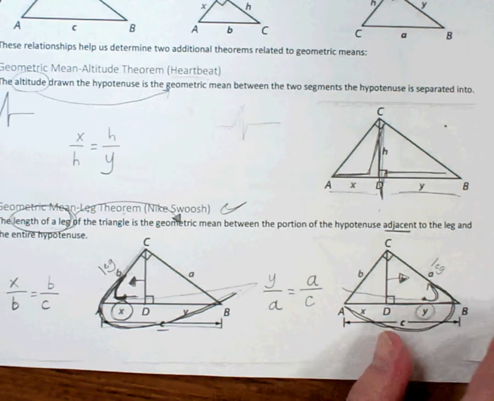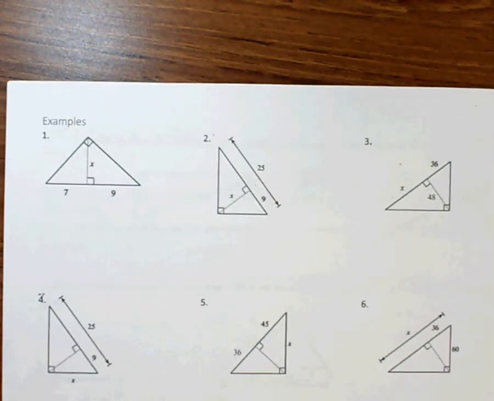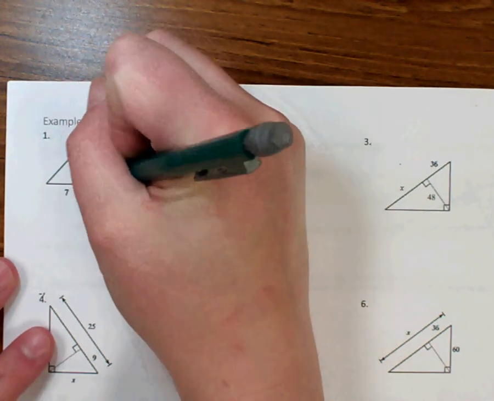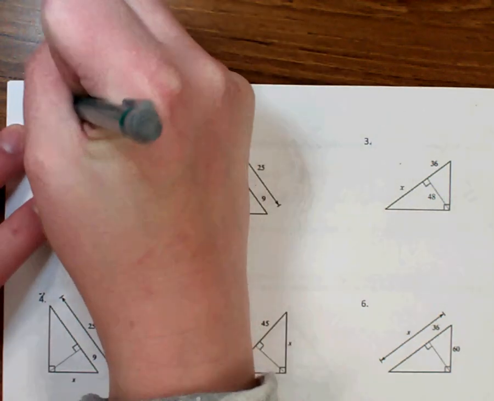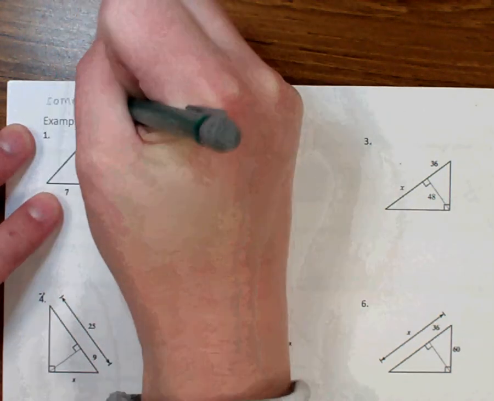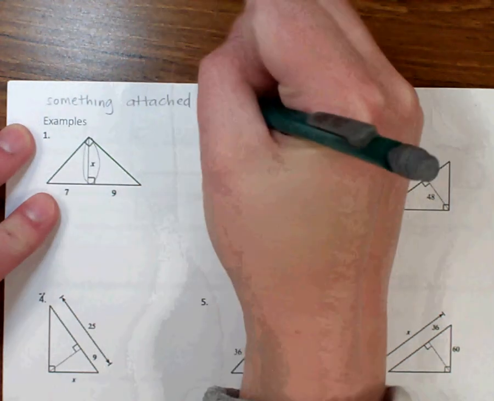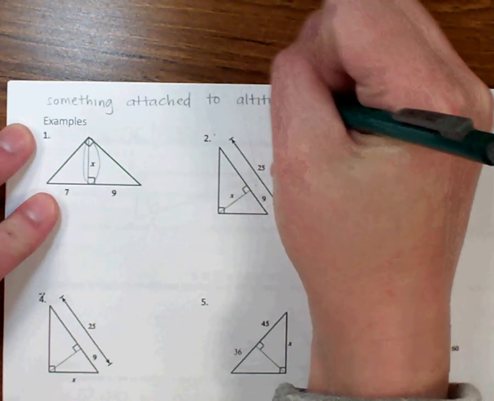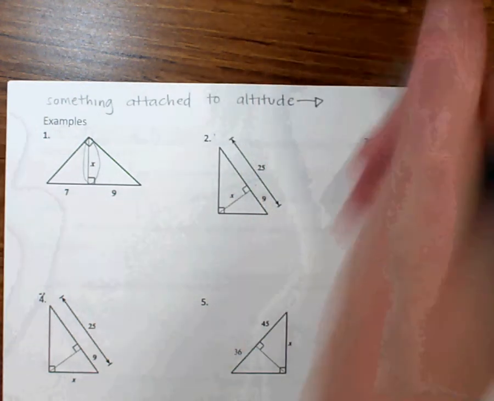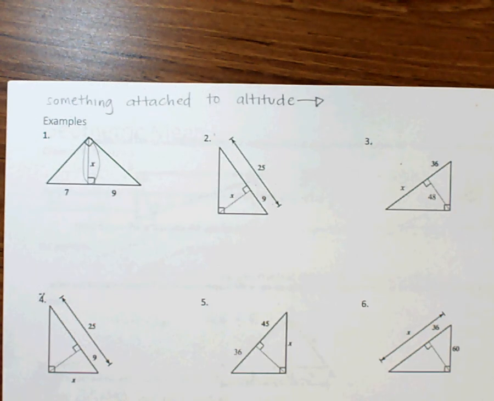So we're going to jump to some examples now. Okay. When to distinguish between using the heartbeat and the Nike swoosh proportion. Okay. Anytime you have something attached to the altitude, okay, the altitude is inside the triangle for this.